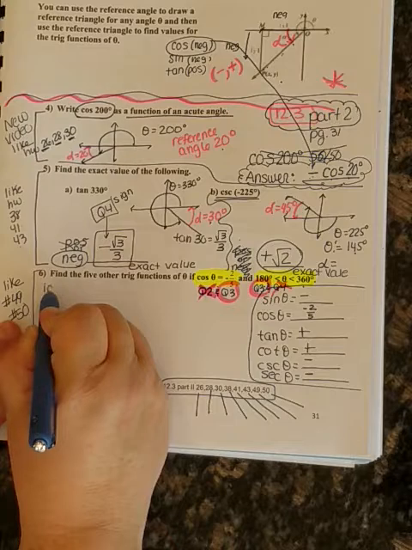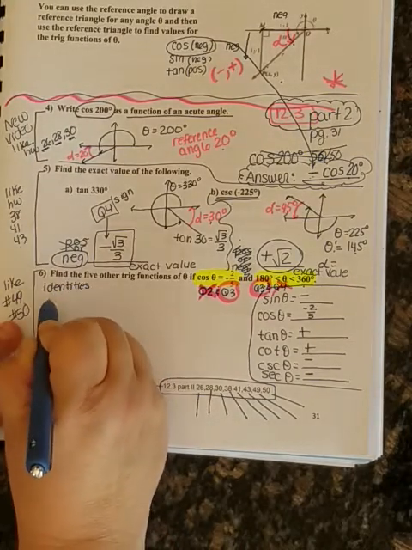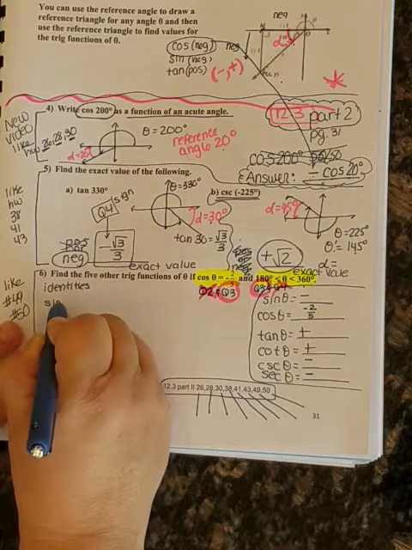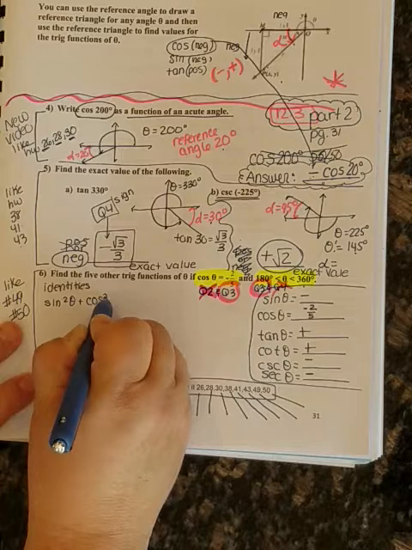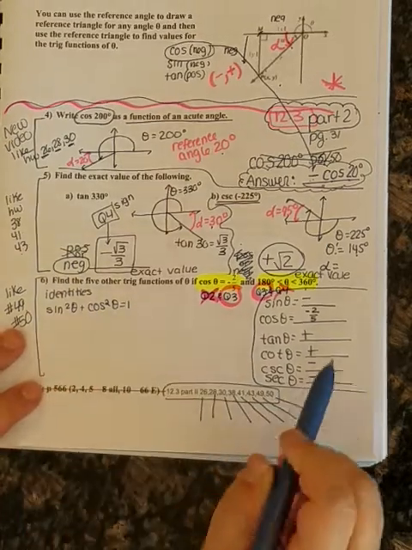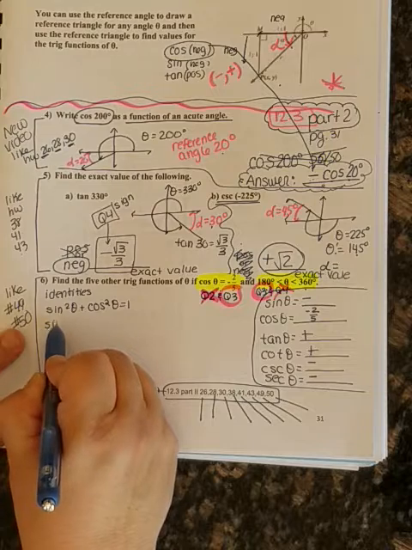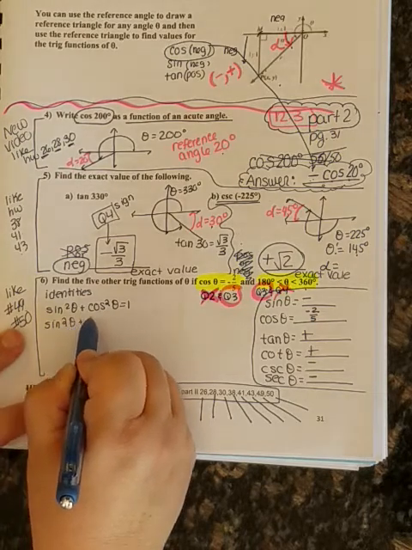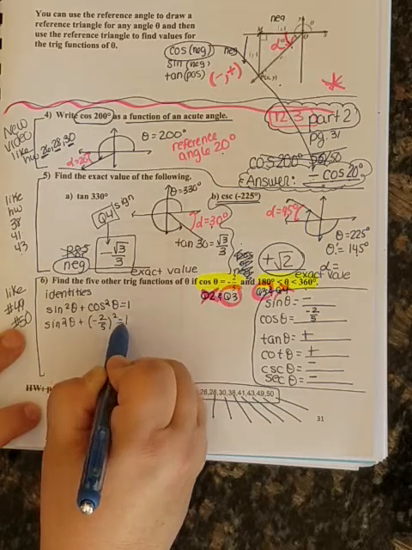So now we should be using our identities. So how about the fact we have sine squared theta plus cosine squared theta, and we know that it equals 1. If I know the cosine, I just say sine squared theta plus (-2/5) squared equals 1.